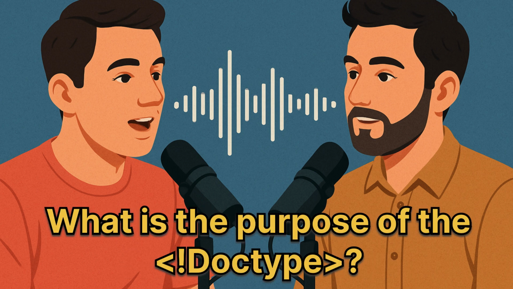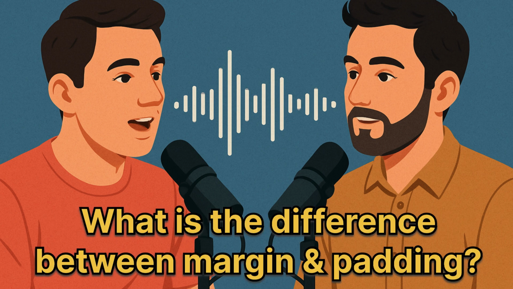5. What is the purpose of the doctype declaration? The doctype declaration defines the document type and version of HTML being used, helping the browser to render the page correctly. CSS questions. What is the difference between margin and padding?